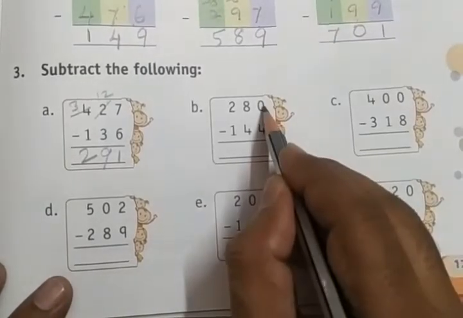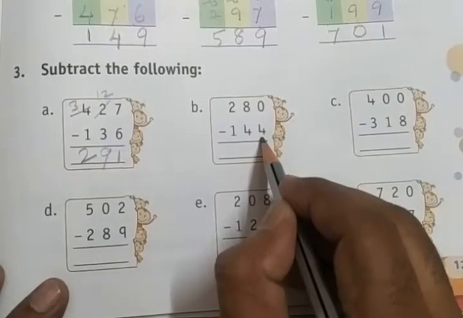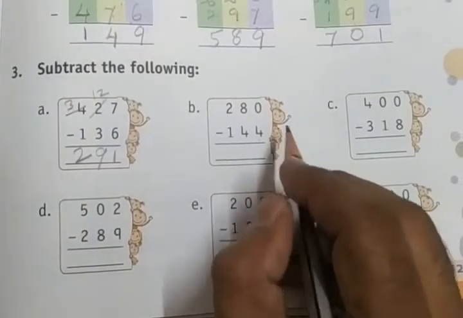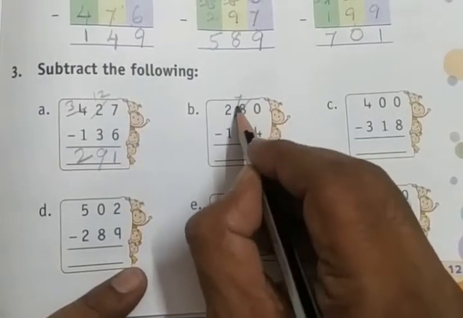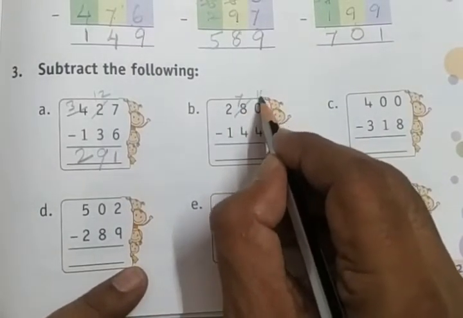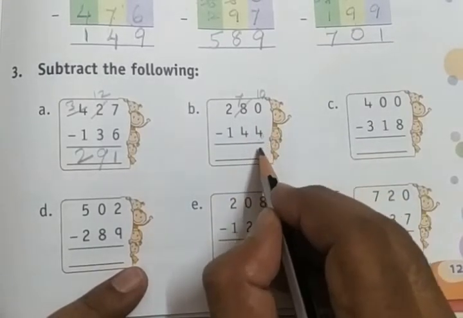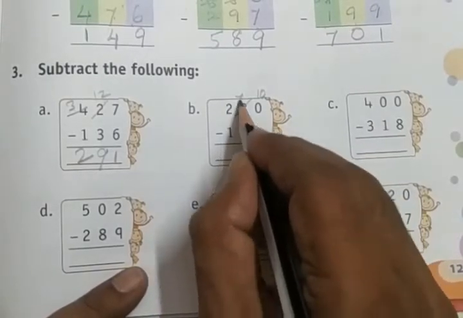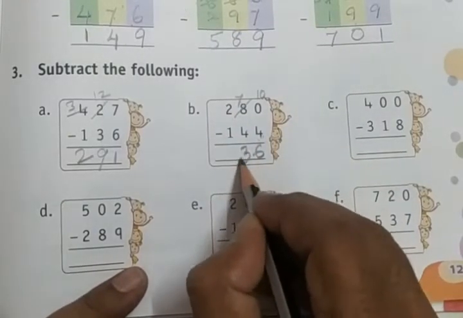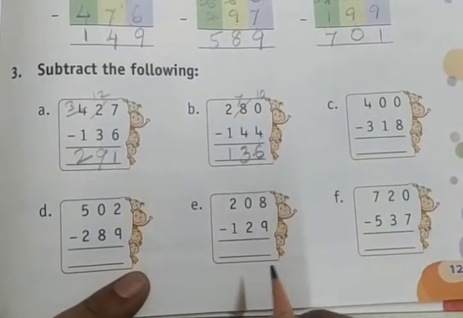Okay. 0 minus 4 is not possible. For that you have to go for borrowing. It will become 7. It will become 10 plus 0 is 10 only. 10 minus 4 is 6. 7 minus 4 is 3. 2 minus 1 is 1.